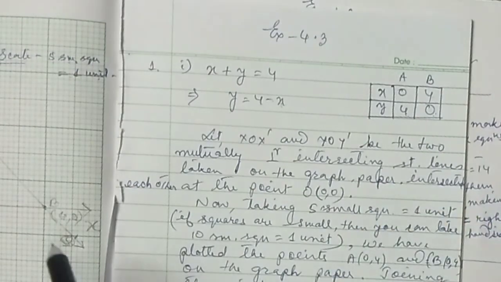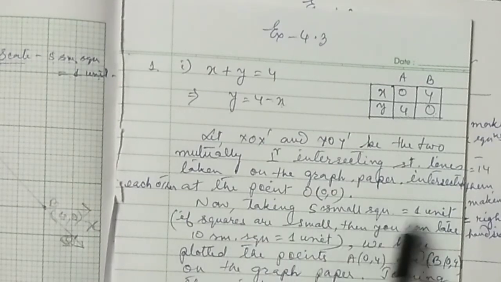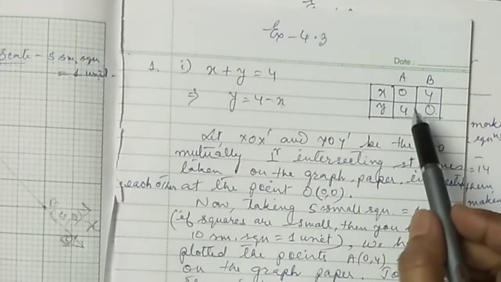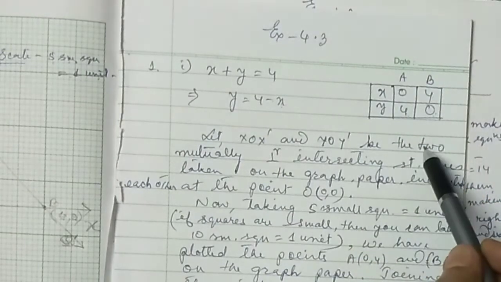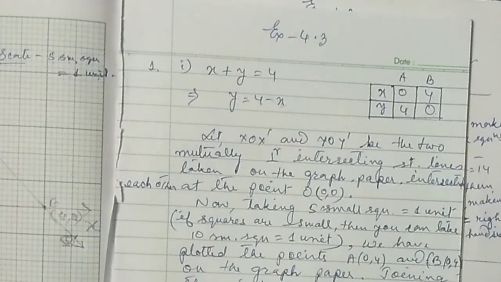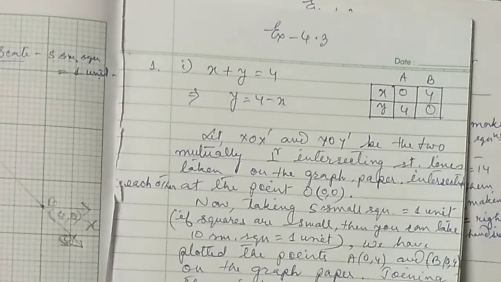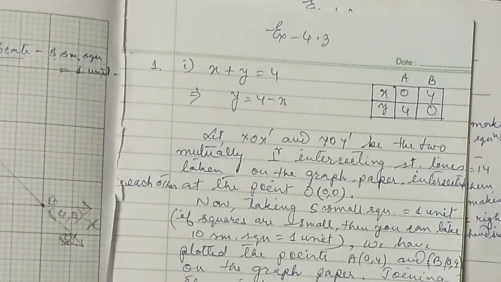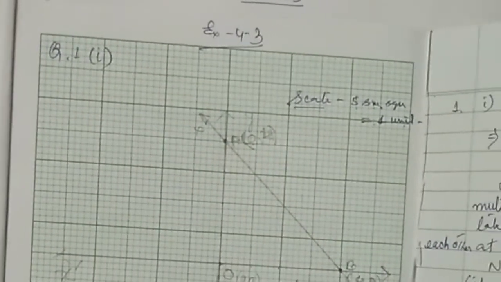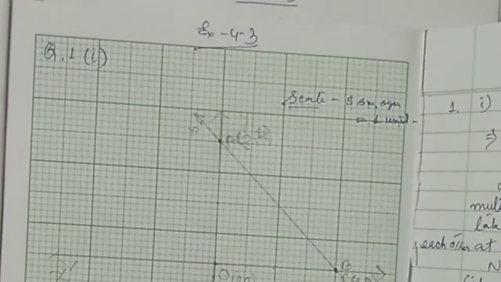This is the common thing that has to be mentioned. Then how will you place the point? By taking a scale, that also has to be mentioned. In my graph paper, my squares are bigger, so I have taken 5 small squares as 1 unit. Taking 5 small squares as 1 unit, we have plotted the points A and B from the table above, and by joining the points, we have got the required straight line for the given equation, or you can mention it as the graph of the given equation. Now let's start. It is already done, I am just showing it on the paper.